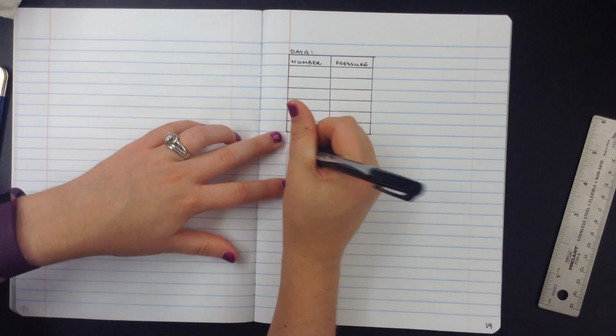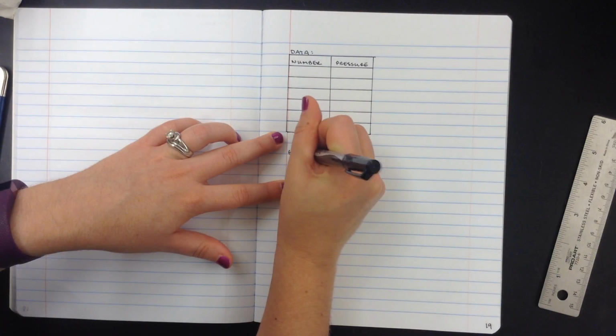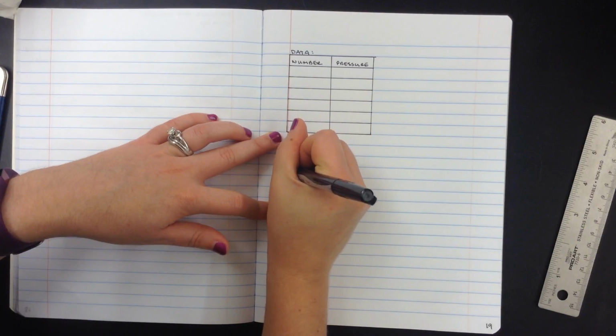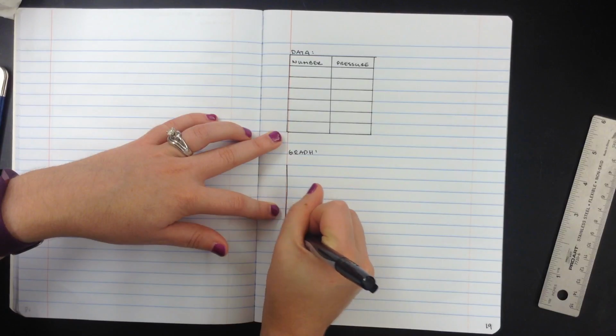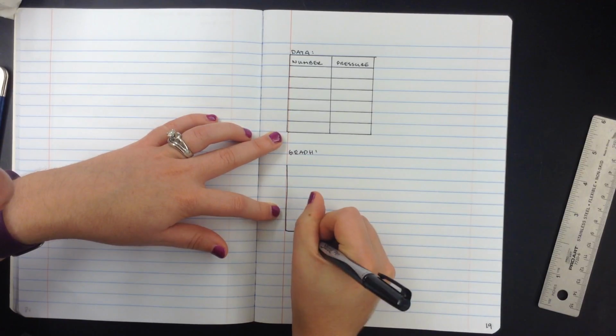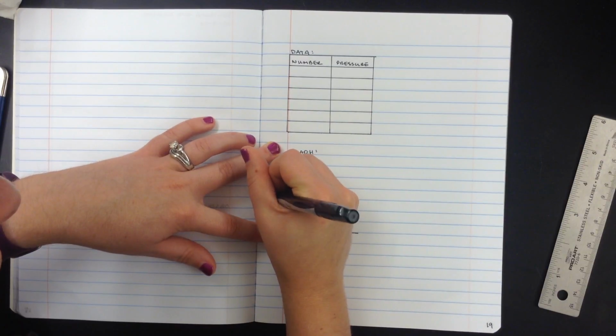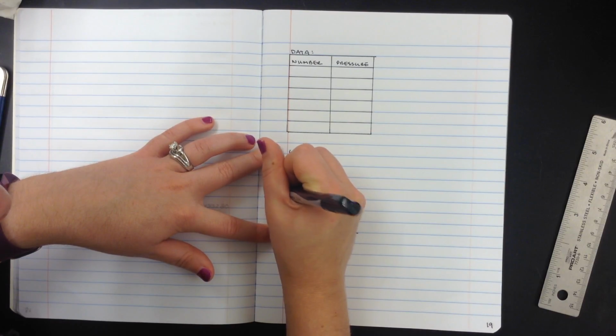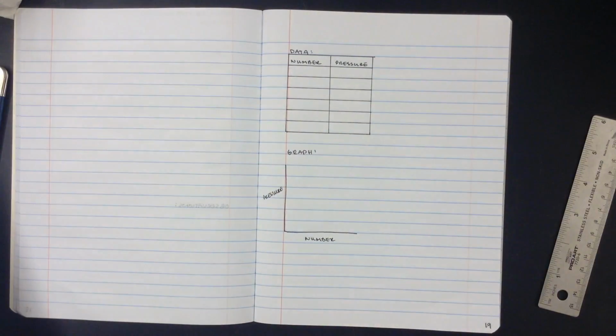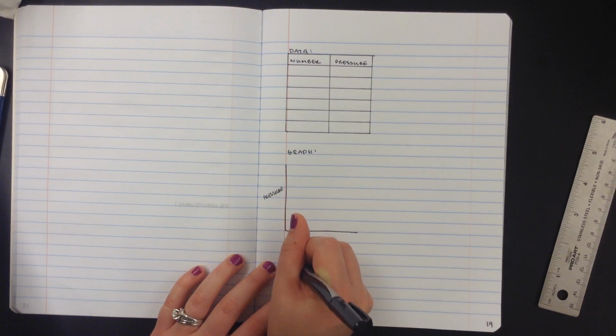And then after your data, you're going to have your graph. And your graph is going to have number on the x-axis and pressure on the y. And so remember, these two you're going to get straight from your lab quest. So you're going to record your data table, and then you're just going to sketch your graph, and then you can compare it to the graph in the back to determine what relationship it is. And then after that, you're going to have your summary.